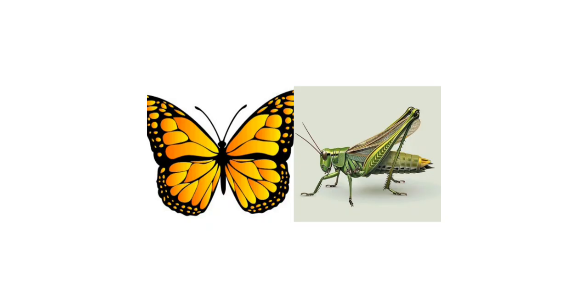Another difference is that hind limbs or legs in butterfly are smaller, shorter, and less muscular. But hind limbs in grasshopper are larger, elongated, and more muscular.